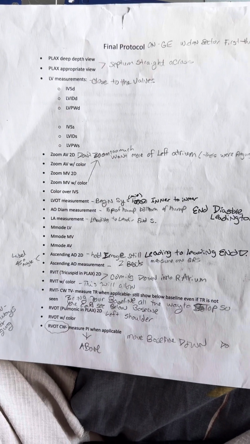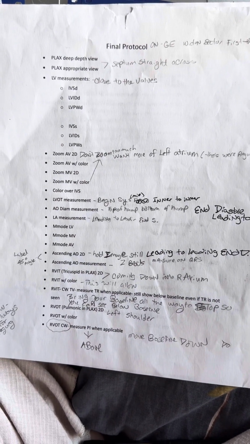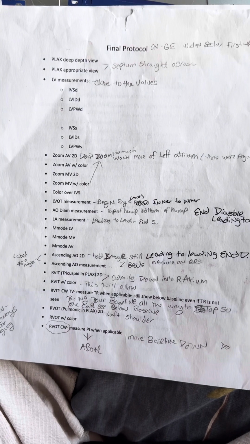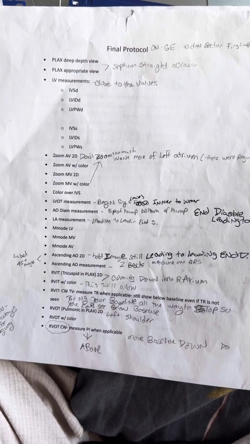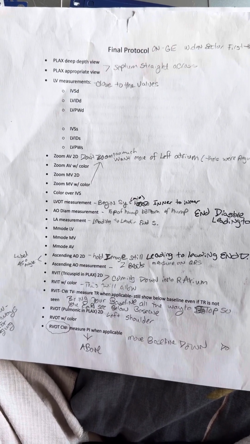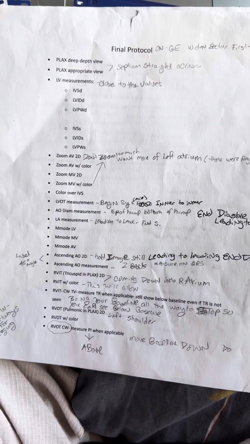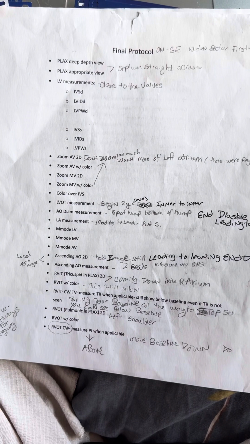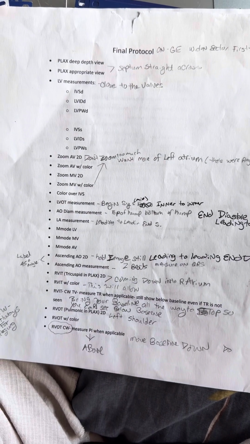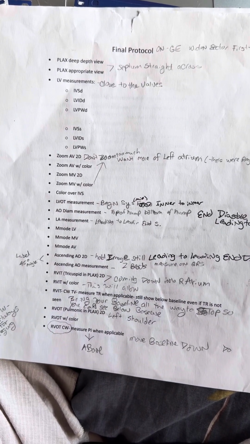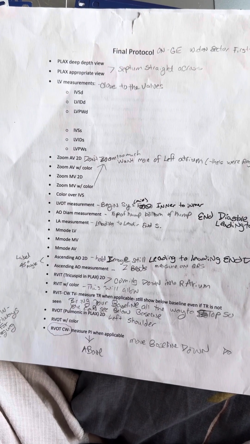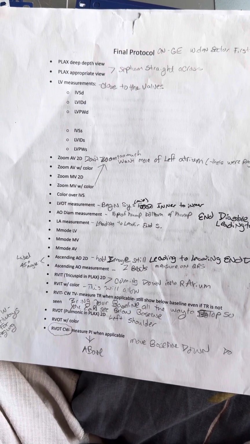Next, you want to zoom your aortic valve. Picture. Next, zoom AV with color. Also do your M mode of your AV.